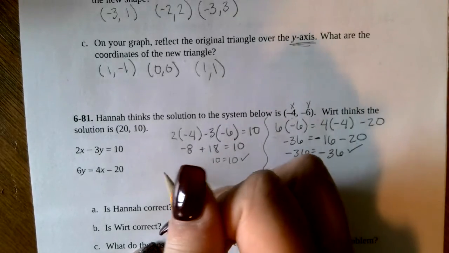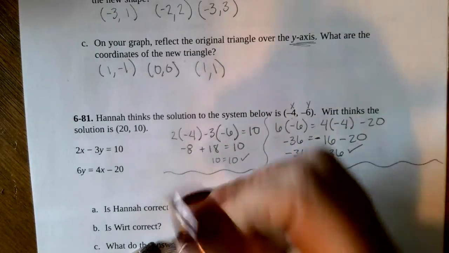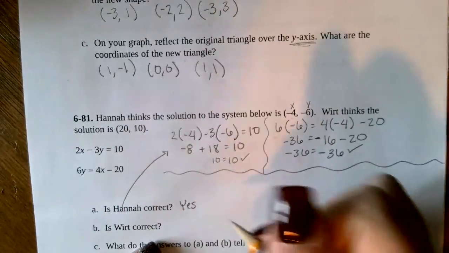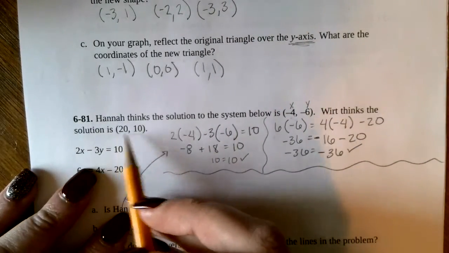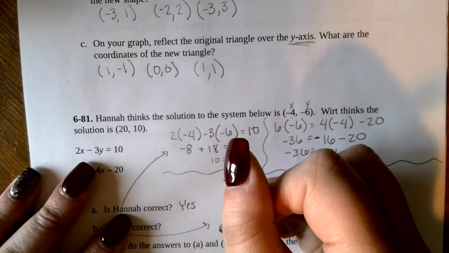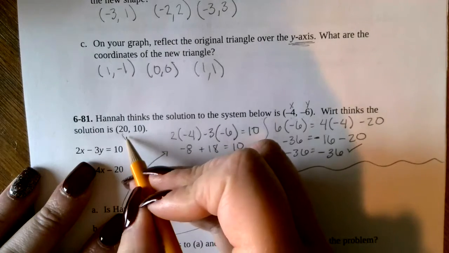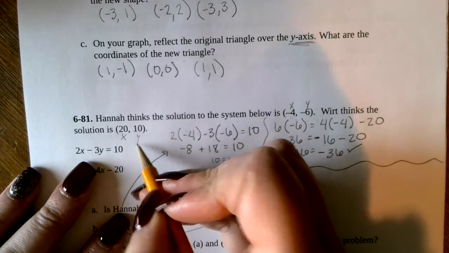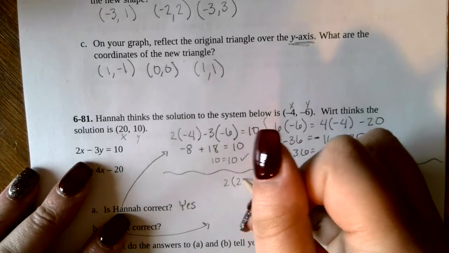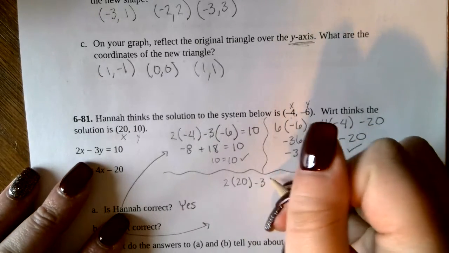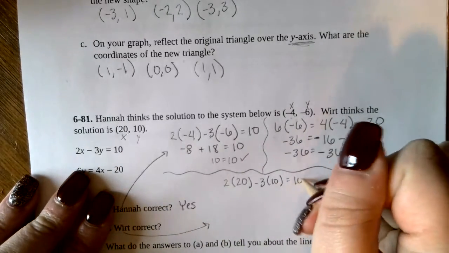Now let's see what Wirt's would look like. Just trying to keep it all straight. So this one right here is Hannah, and then we'll do Wirt over here. He was saying that 20, 10 was a point, so let's double check his. His 20 was the x and his 10 was the y. So plugging in, 2 times 20 minus 3 times my 10 equals 10.